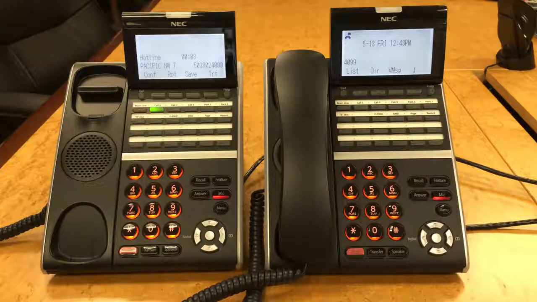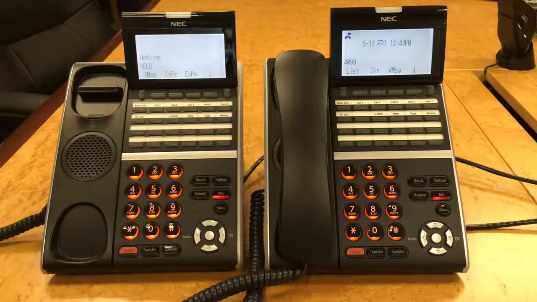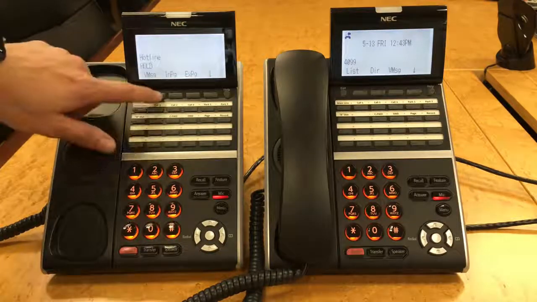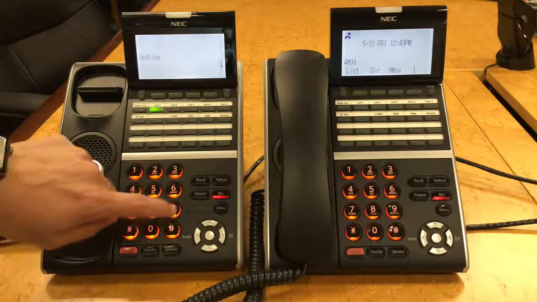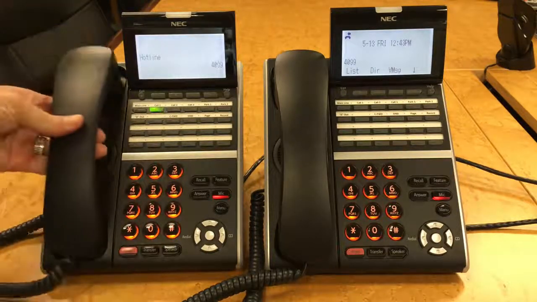To transfer a call directly to voicemail, press the transfer button or transfer soft key, press the voice message, dial the extension, and hang up.